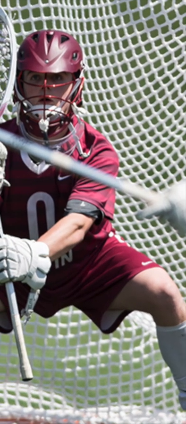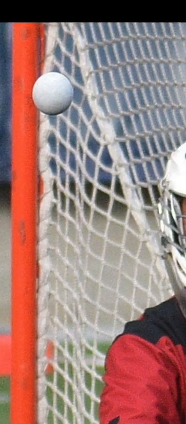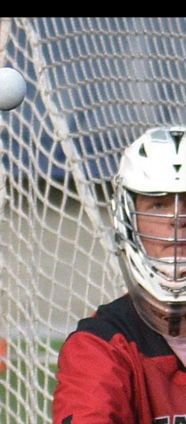The key here is to ask, if the goalie were not there, would the ball have gone into the goal? That means if the ball is shot and hits the frame of the goal, or what we call the pipe, and it does not go in, it is a missed shot.